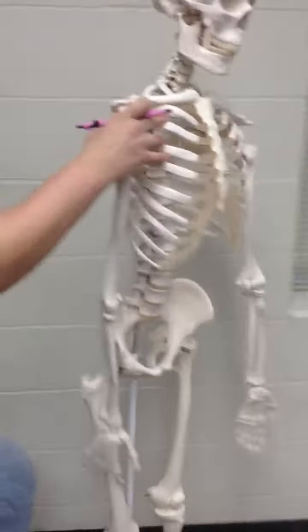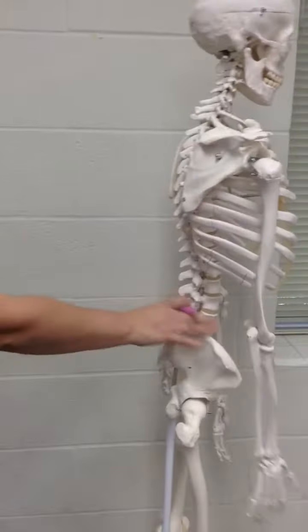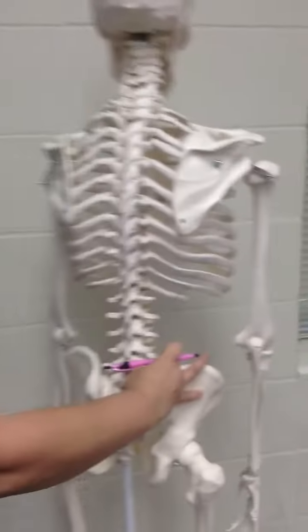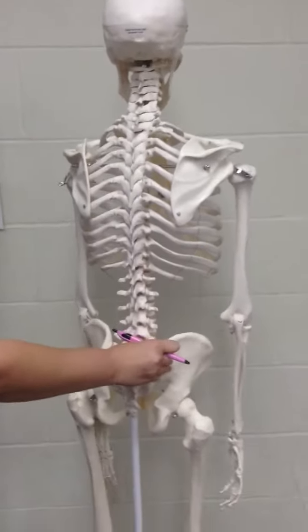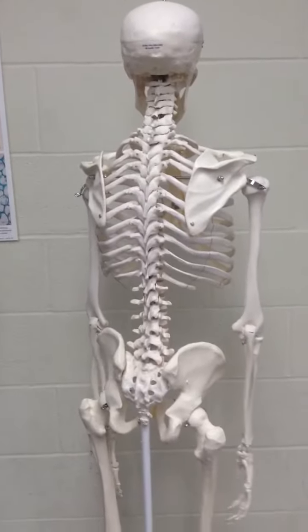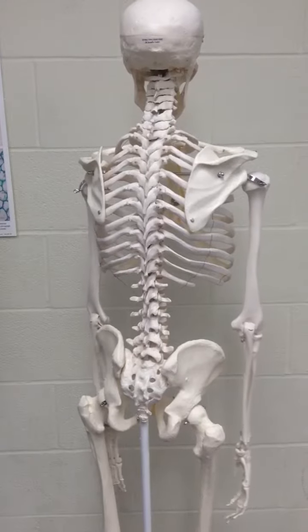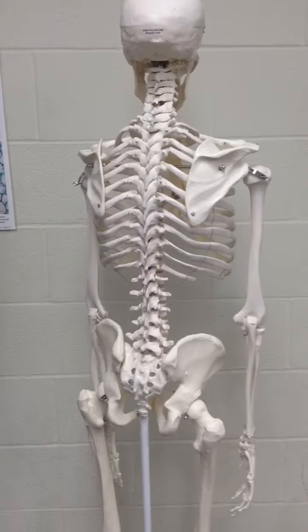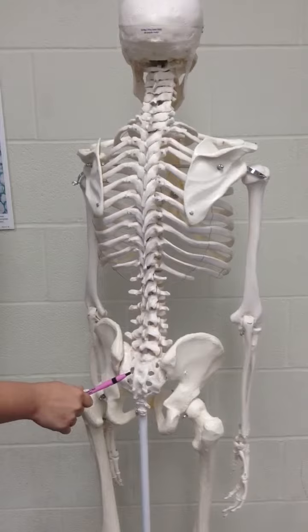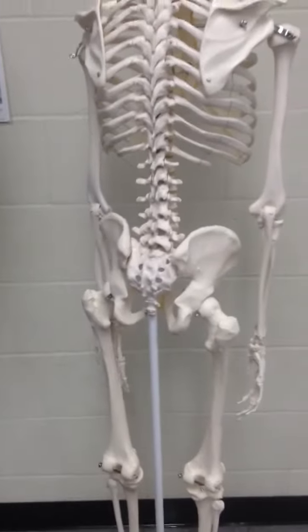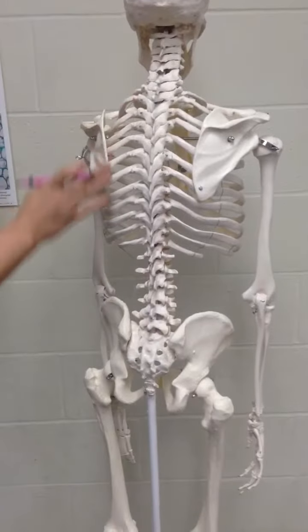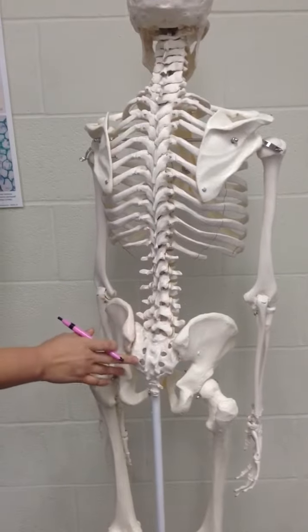The bones of the vertebral column. You have 7 cervical, 12 thoracic, 5 lumbar, 5 sacral, and 4 coccygeal. These are all vertebrae. That's how many vertebrae you have in each column.